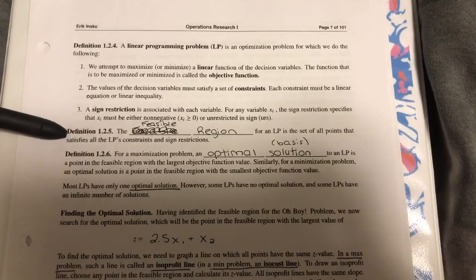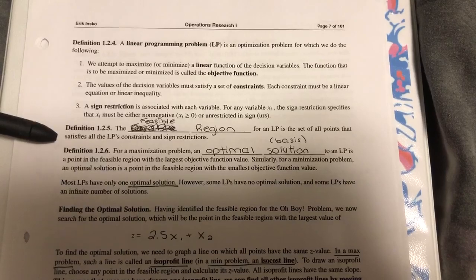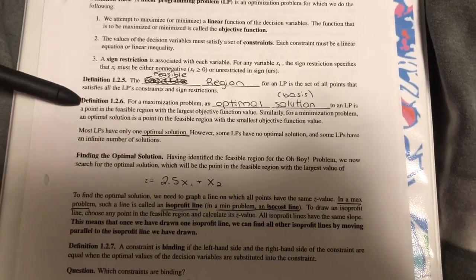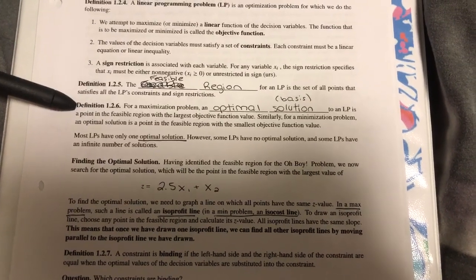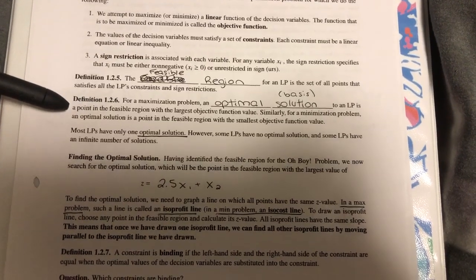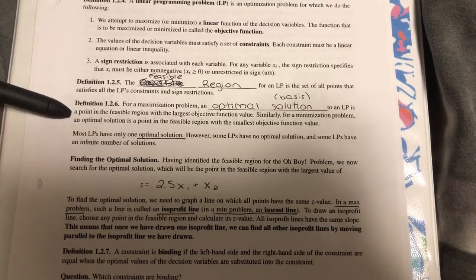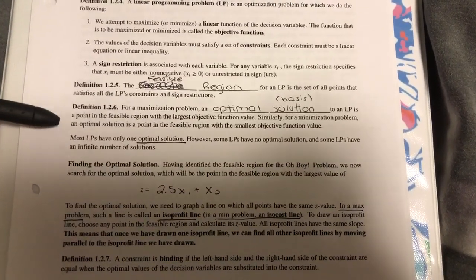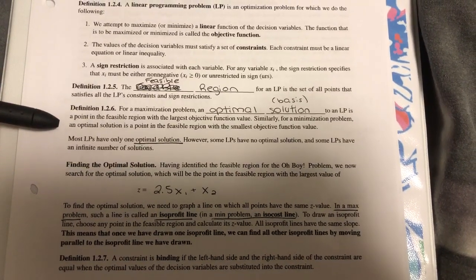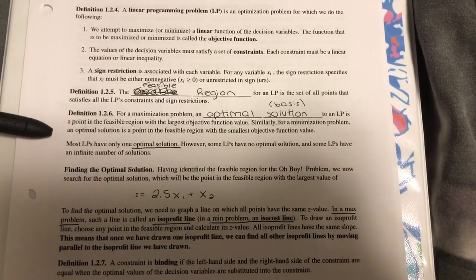Definition 1.25. The feasibility region for an LP is the set of all points that satisfies all the LP's constraints and sign restrictions. Definition 1.26. For a maximization problem, an optimal solution or optimal basis to an LP is a point in the feasibility region with the largest objective function value.